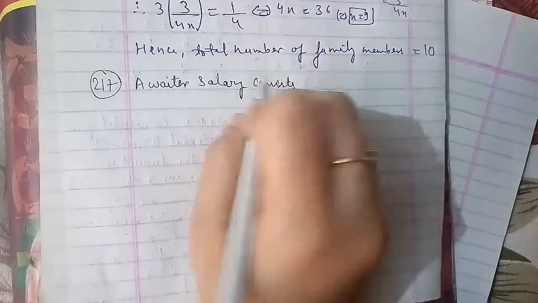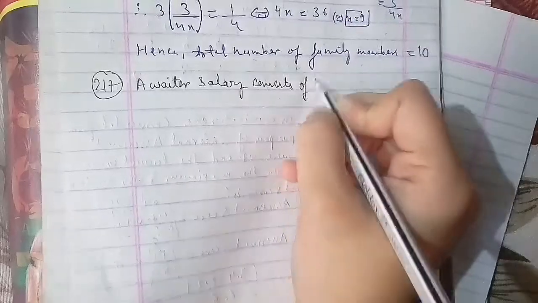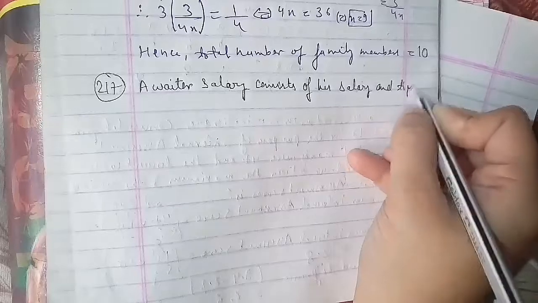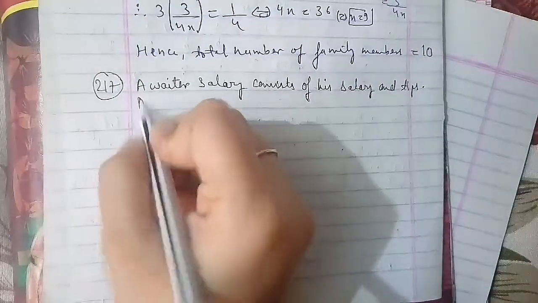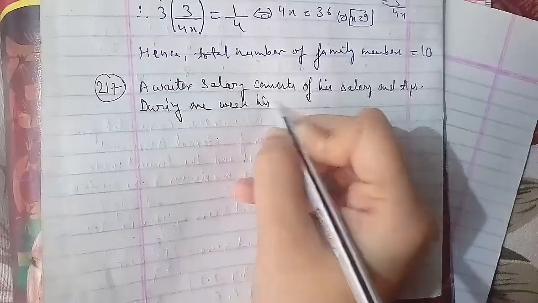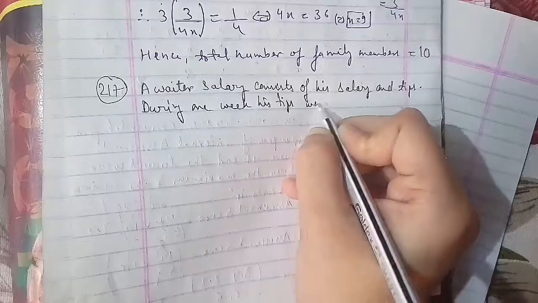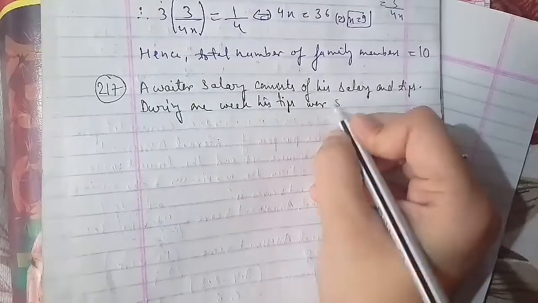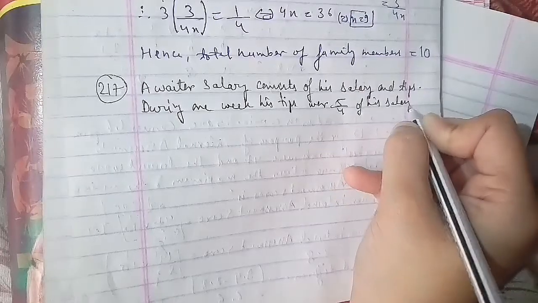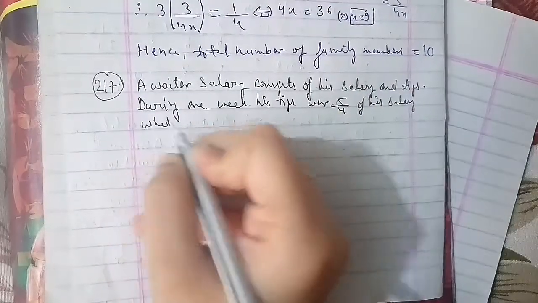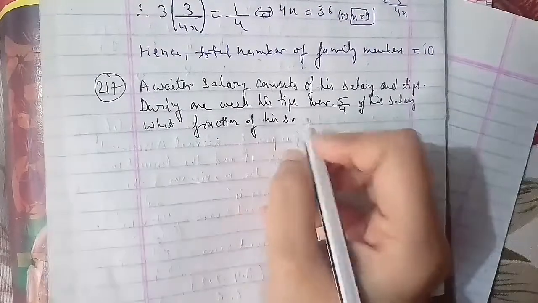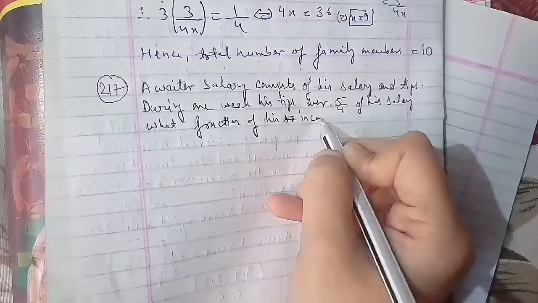Let salary be rupees x, then tip equals rupees 5/4x, total income is rupees x plus 5/4x, which equals rupees 9x upon 4. 4 will be multiplied, so 4x plus 5x, that is 9x upon 4.